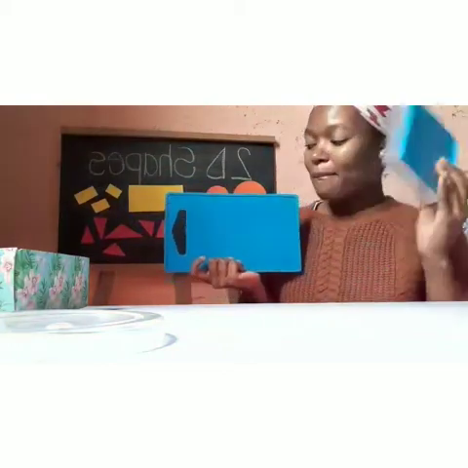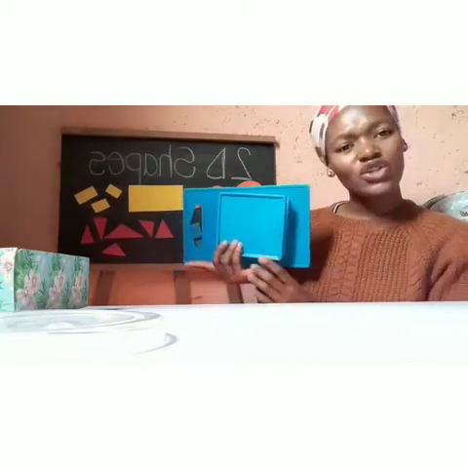If I take this rectangle and I take this square, and then I put the square on top of the rectangle, which one do you think is smaller between these two shapes? Correct. The square is smaller than the rectangle. Yes, you guys are smart.